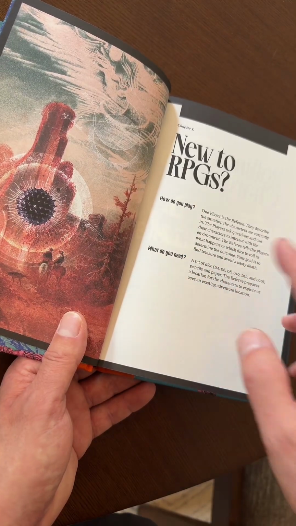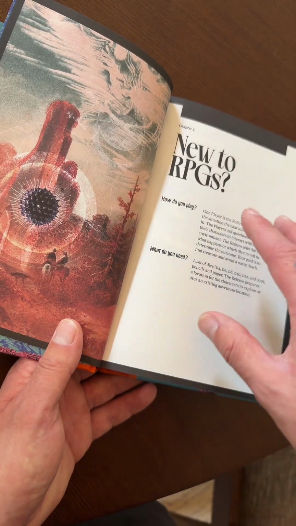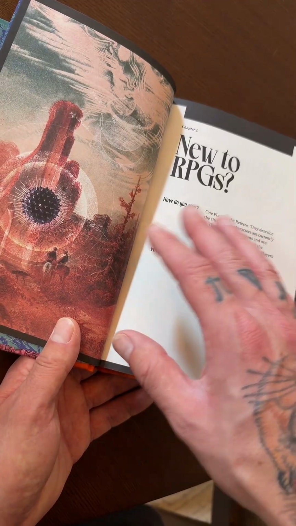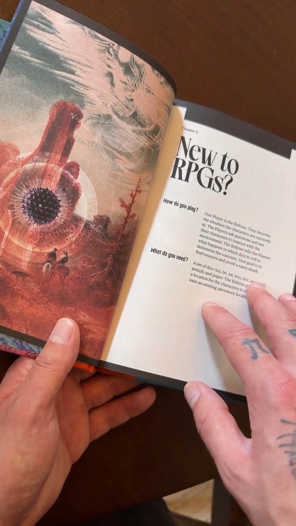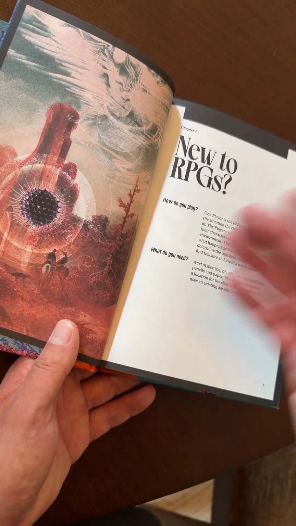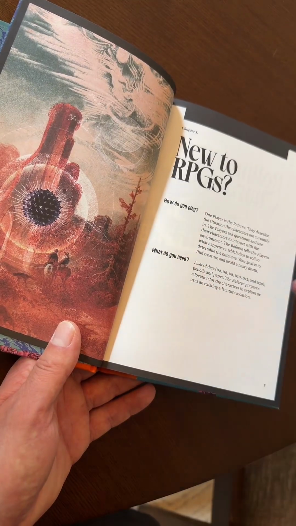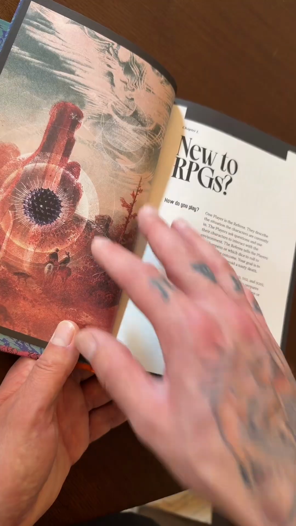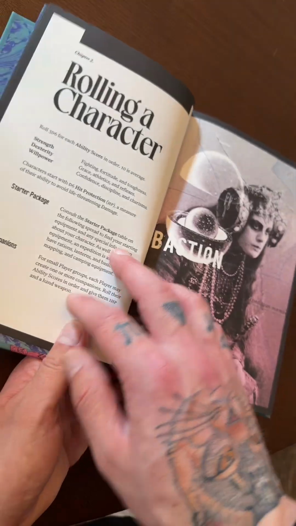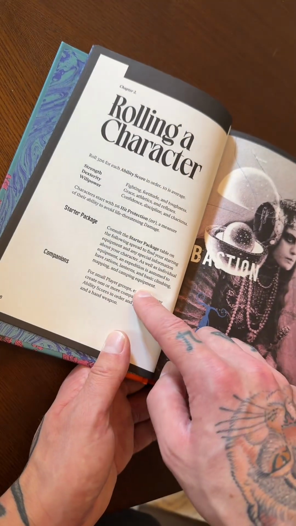What do you need? This is where your eye flow goes, and this is so important because, especially when referencing, if I just happen to flip to this game, I can quickly see how do you play, what do you need. I don't have to search for where this stuff is. But let's keep going. We can see these patterns are continuously being used.